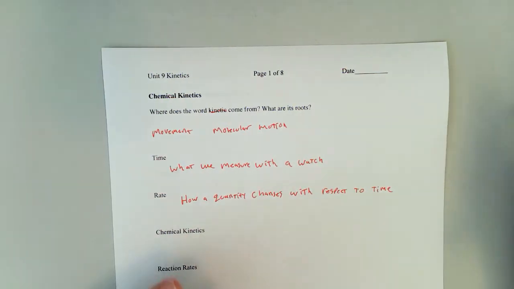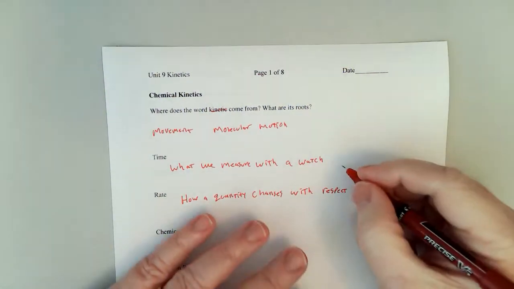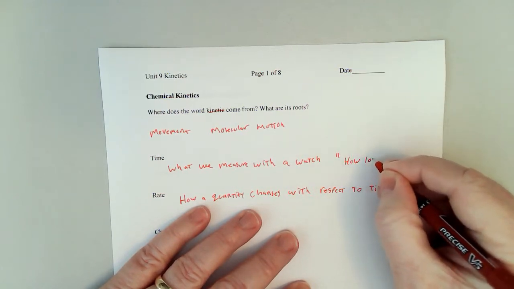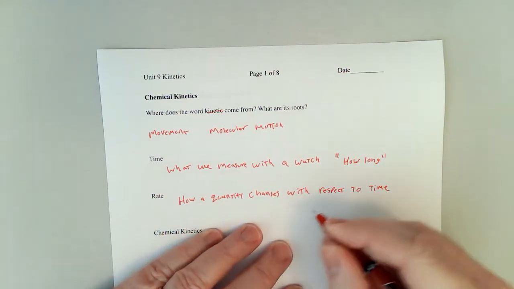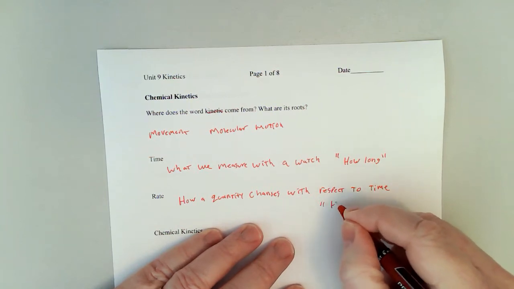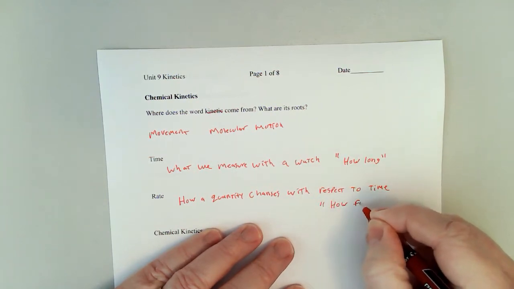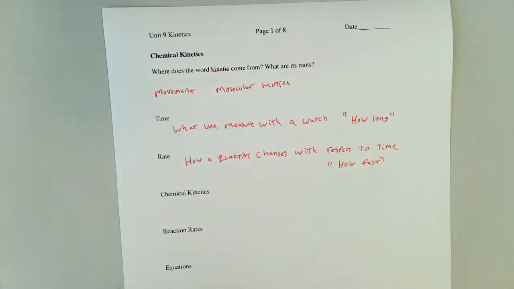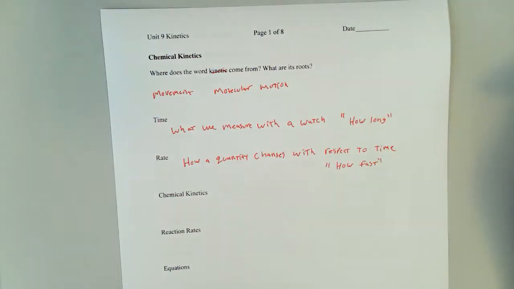To simplify this, time is how long, and rate is how fast. We're going to use these words a lot in this chapter.